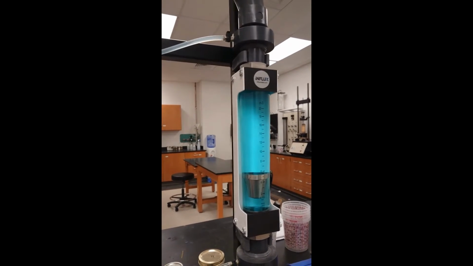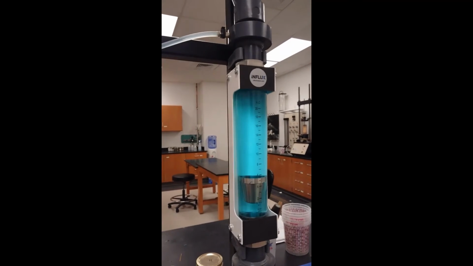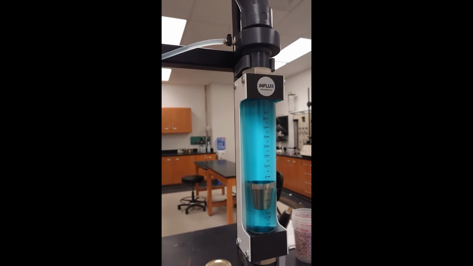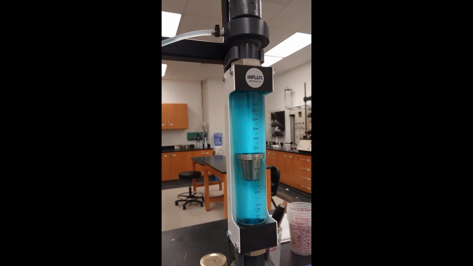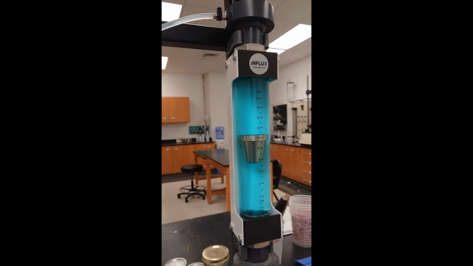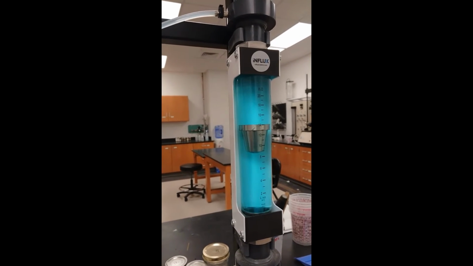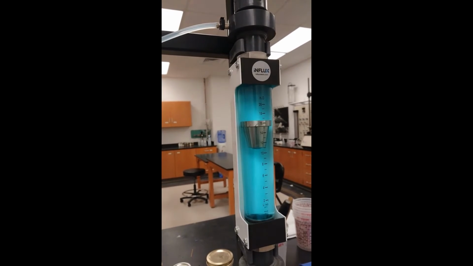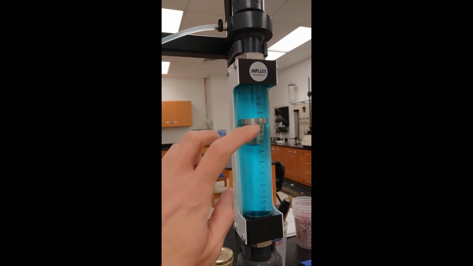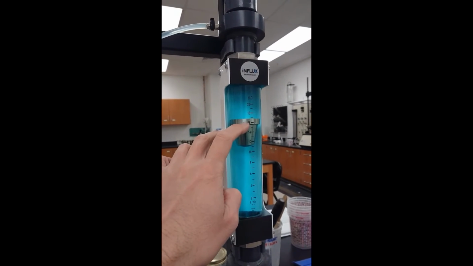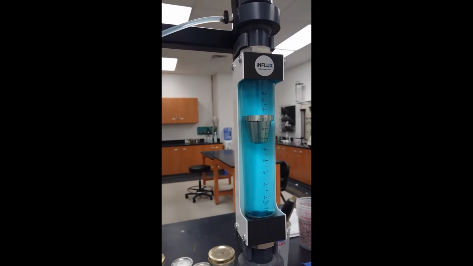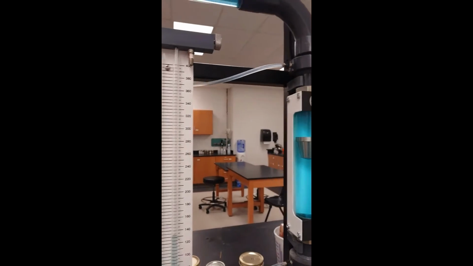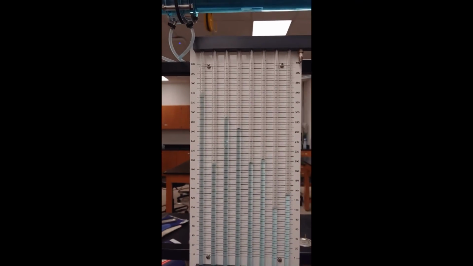For example, assume I want to set the flow rate on 16. So I'm gradually increasing the flow and setting the lower lip of the device on 16. As you can see, it's almost there. And then I start reading the manometer values.